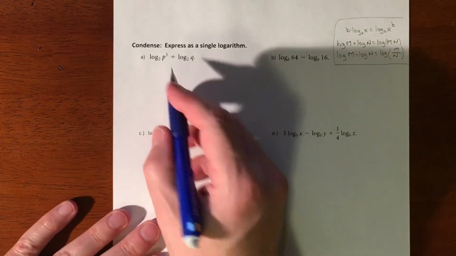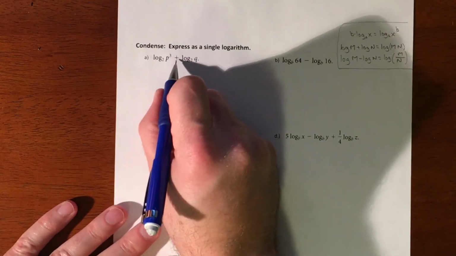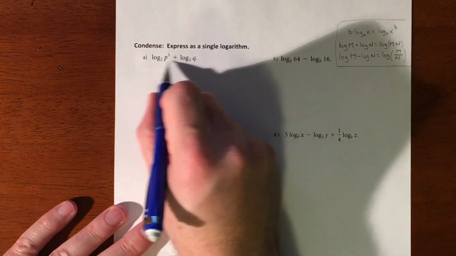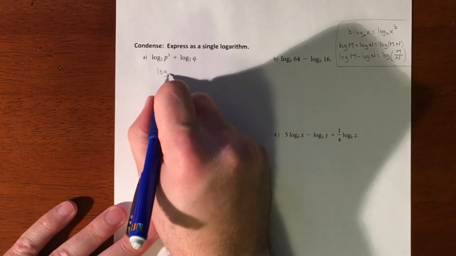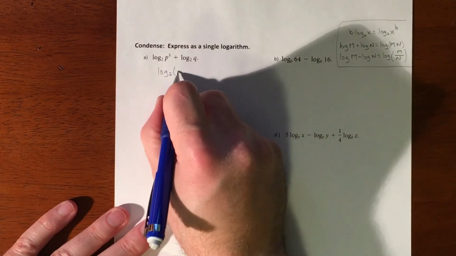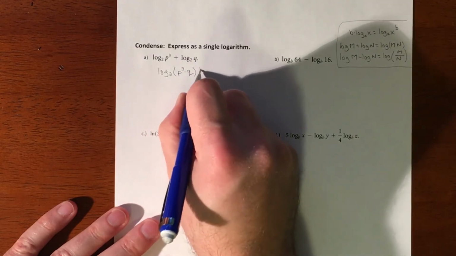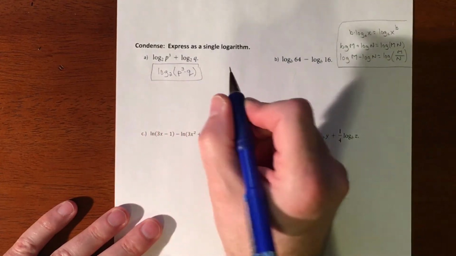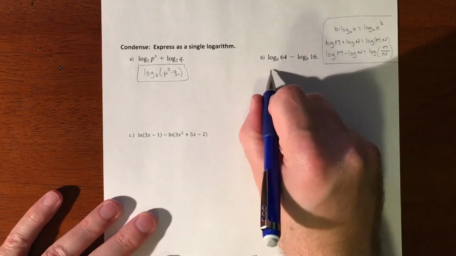So on this one, we have that 3 is not in the front, so it's already been pulled back. We have addition between the two. As long as the bases match, we're going to take two logs and put them together into one multiplied piece. So it's p to the third times q. And that's it.